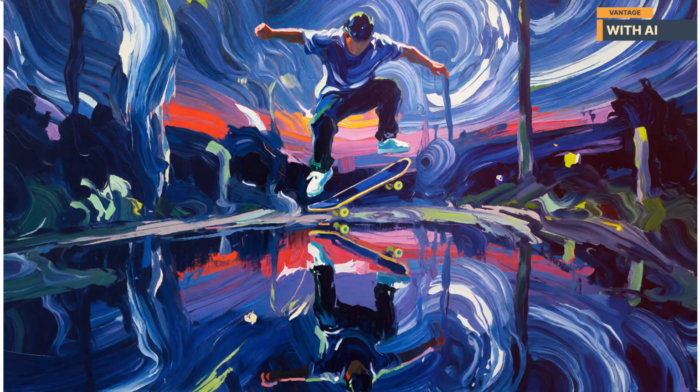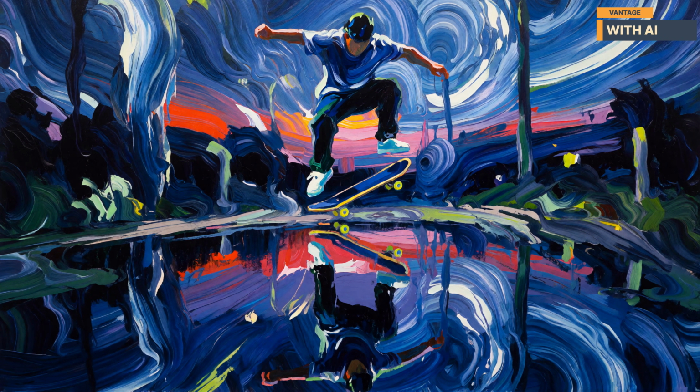The result is absolutely stunning. The image successfully captures the skateboarder's motion while transforming the entire scene into a vibrant abstract painting. The sweeping brushstrokes and rich colors create a strong sense of energy, making the image feel almost alive.